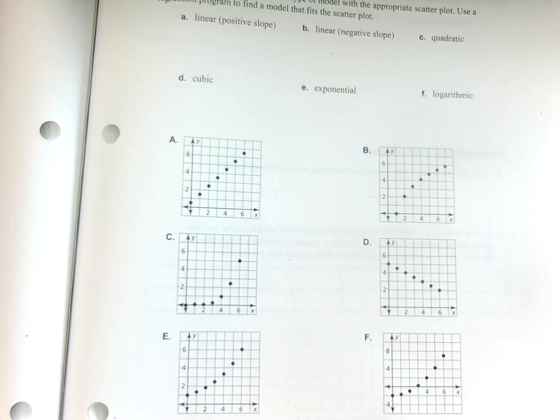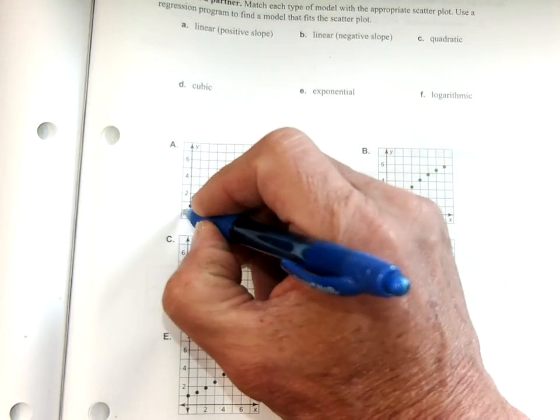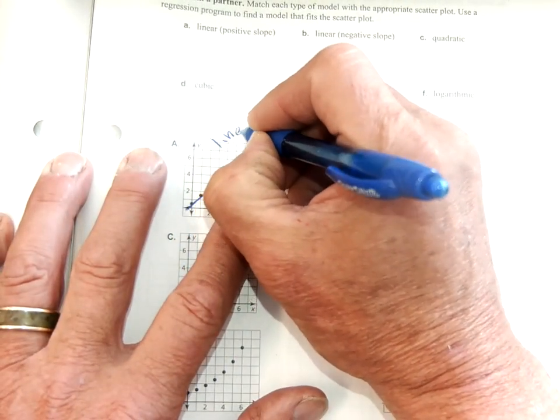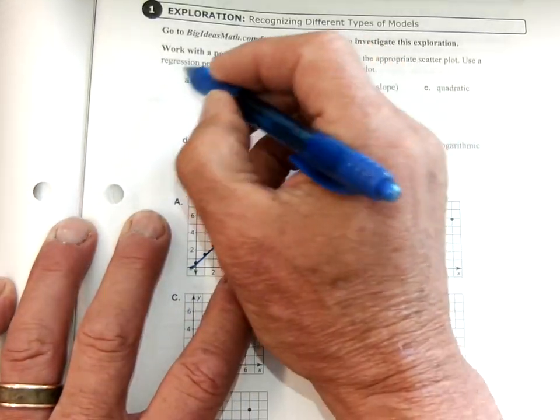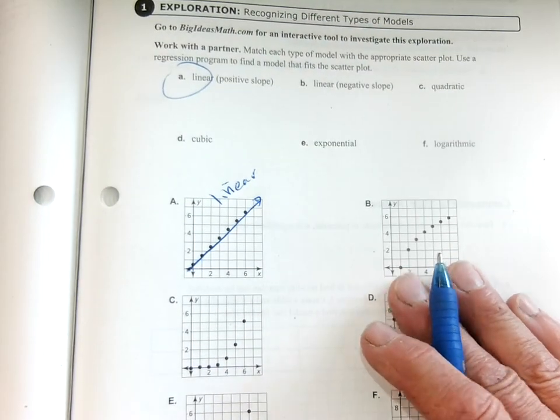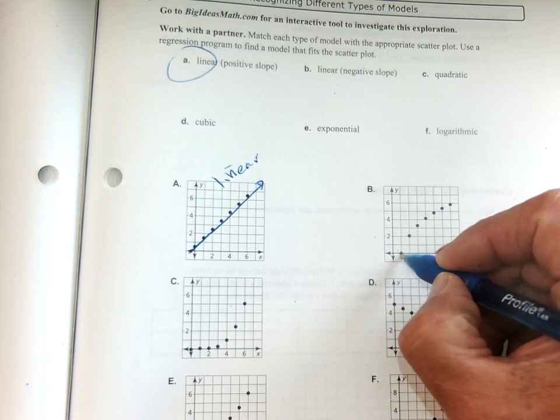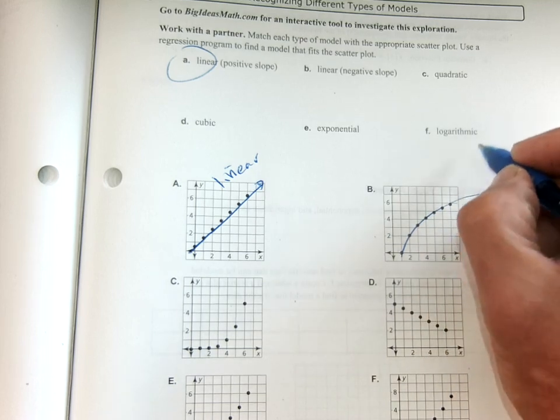So, obviously, A is linear. You guys agree? That's linear because it's straight and it's linear positive, okay? Everybody agree with that? B, because it's going to level off like this, is logarithmic.